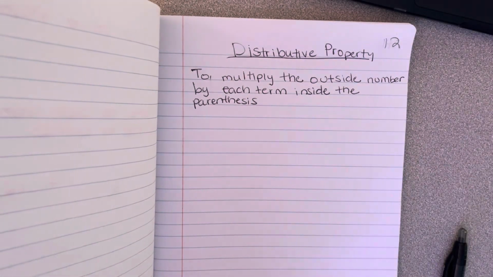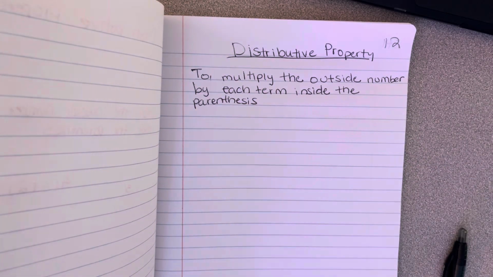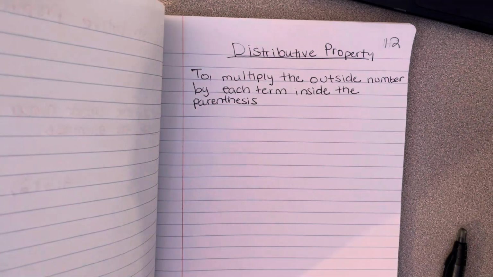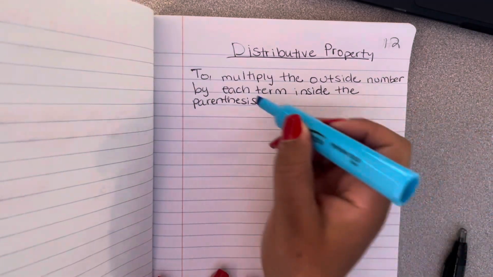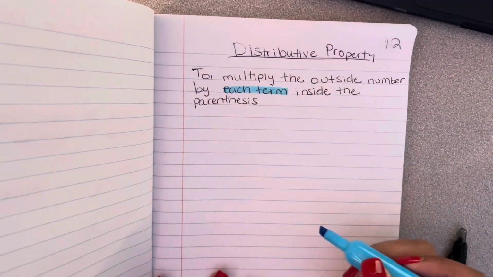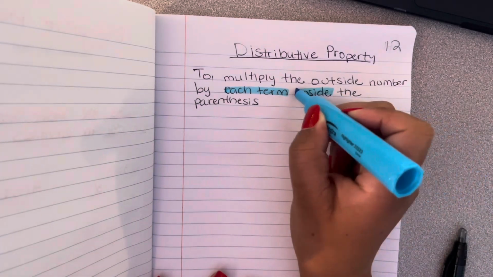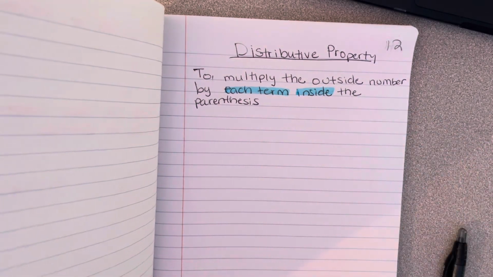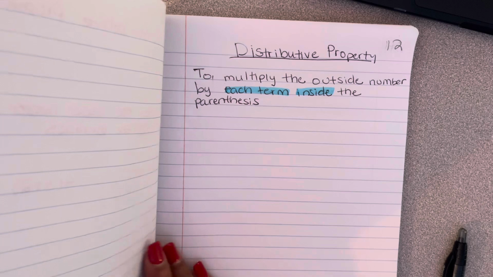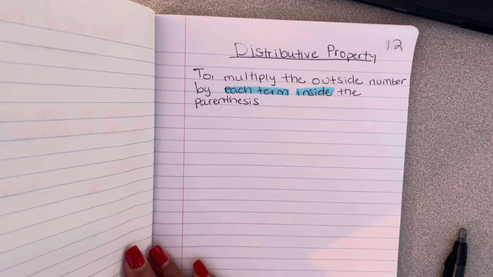And we're going to highlight. We're going to highlight each term, if you have a highlighter, and we're going to highlight inside. Is to multiply the outside number by each term inside the parentheses.